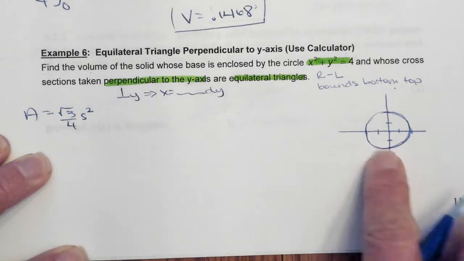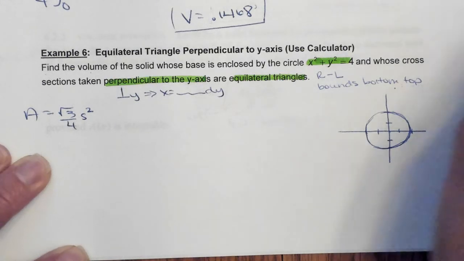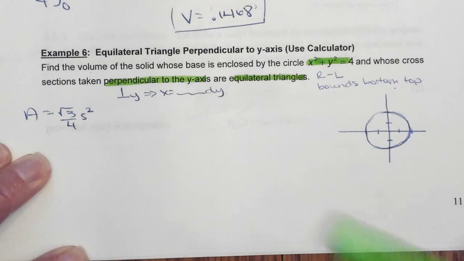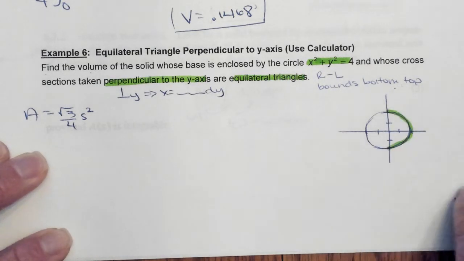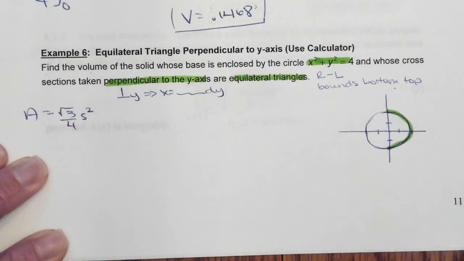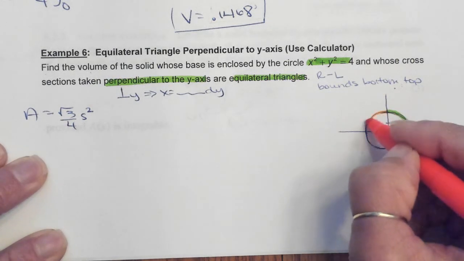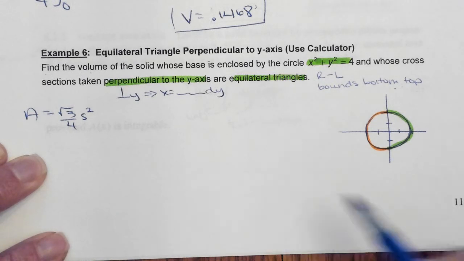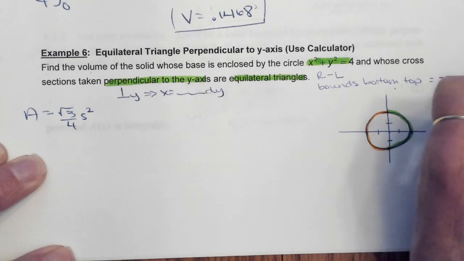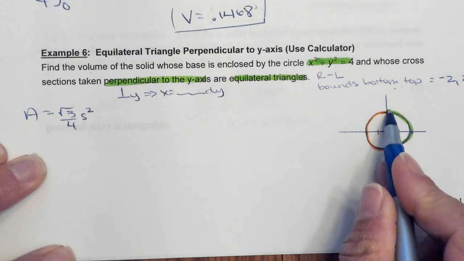Okay, so this is my lopsided circle, and what we're going to have is a right side minus a left side. Okay, and I'm hoping that you can see that your bounds are going to go from bottom to top, and in this case it's going to go from -2 to 2 because of my radius.